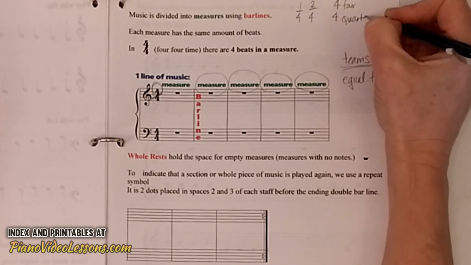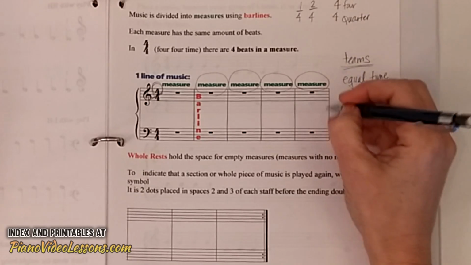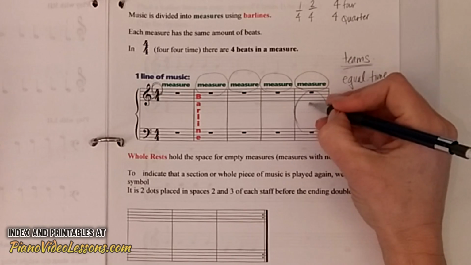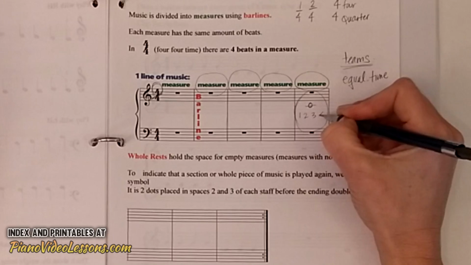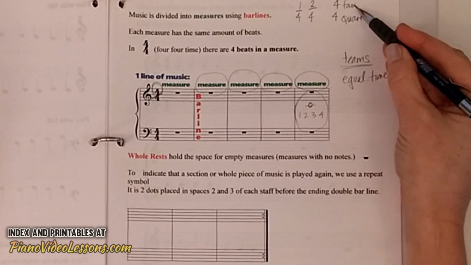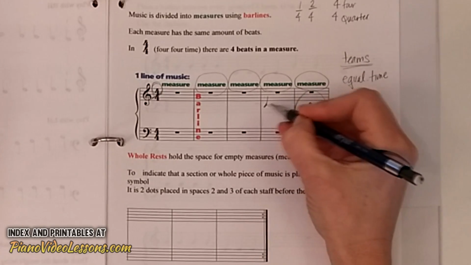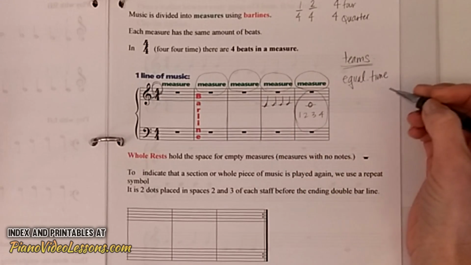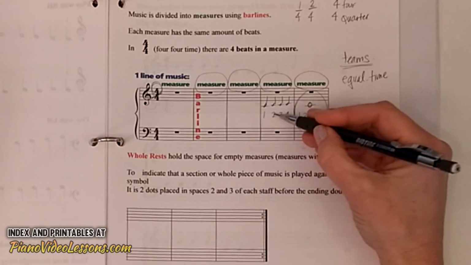So we've talked about this a bit in sort of vague detail before, but the idea is that a whole measure is the whole amount of time you could have in that measure. So it could hold a whole note, but in essence it holds 4 beats. And so that's holding 4 beats that are each equal to a quarter. So I could have 4 beats of a quarter note in this measure, and I would still count to 4. So that's 1, 2, 3, 4.